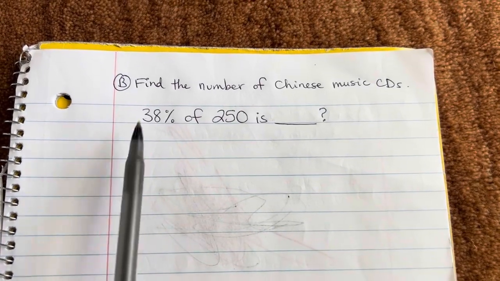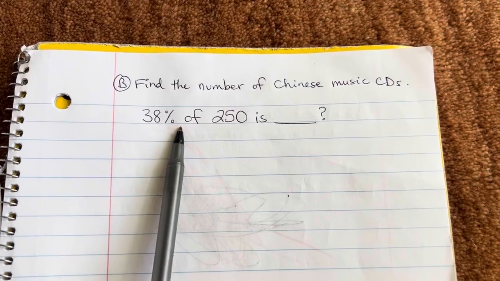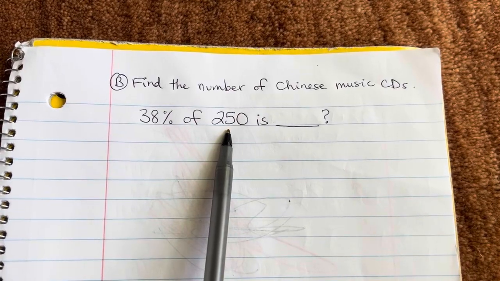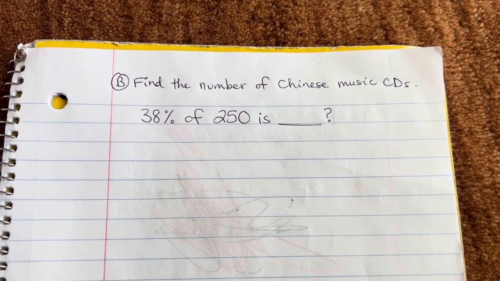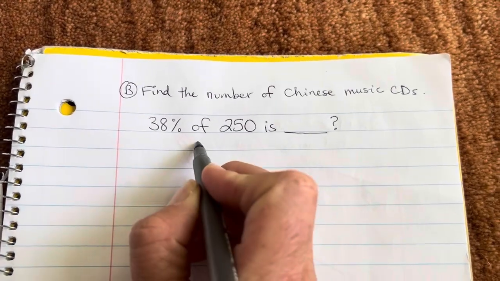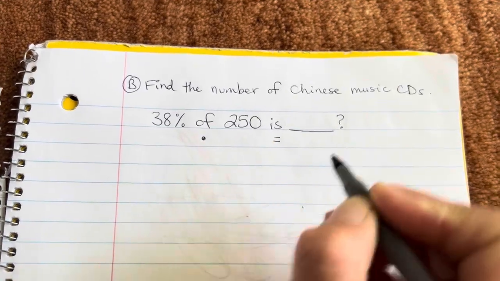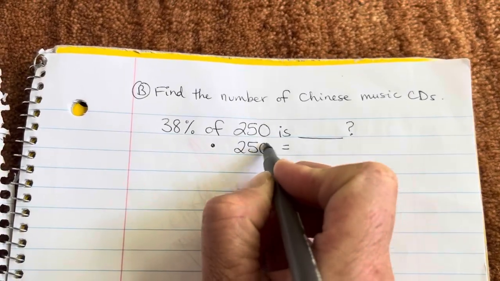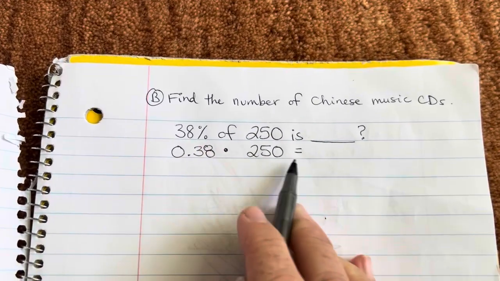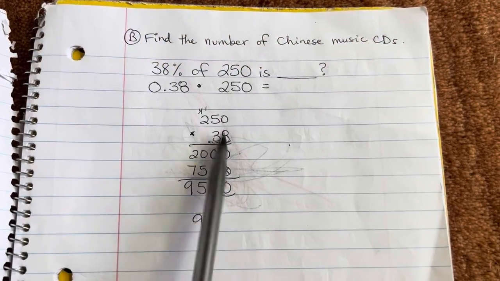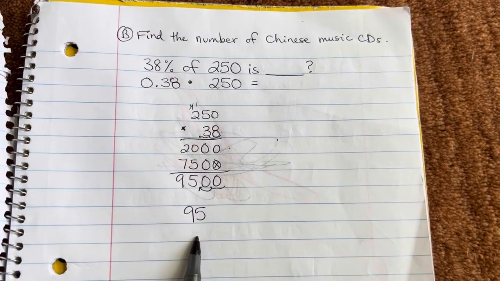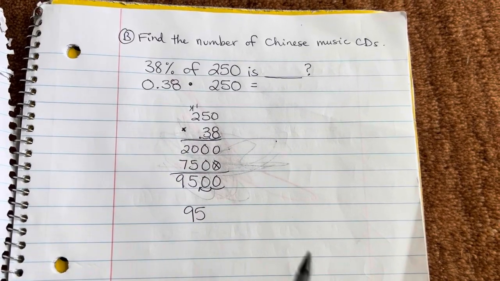And in the original question, 38% of the CDs were Chinese music. We had already figured out that 250 CDs were part of Sumiko's collection. So now we're going to write this statement. I'm going to use what I know of and is, and I must turn my percent into a decimal before I can multiply. I did my multiplication, 250 times 38 hundredths, and I get 95 music CDs.